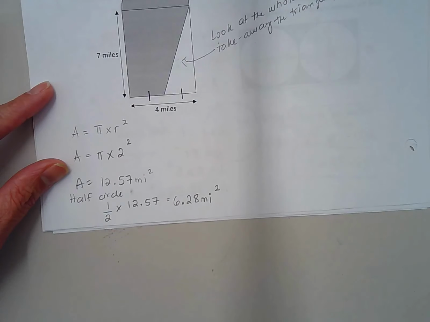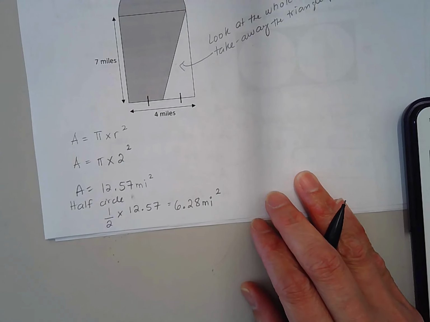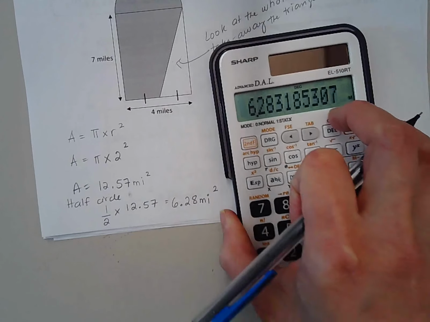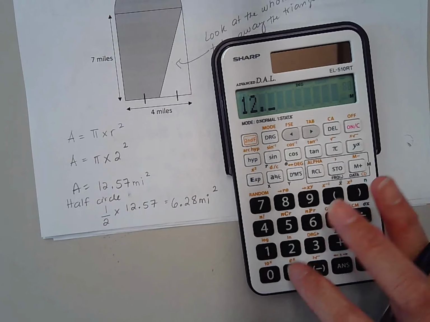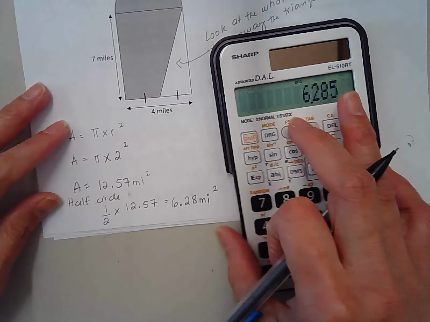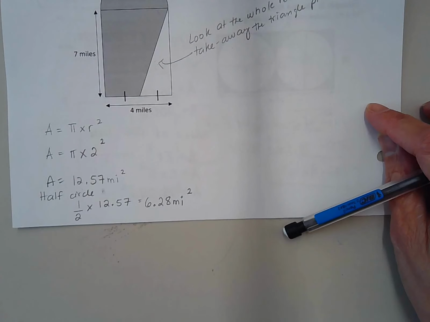We need to round up because there's a 5 after the 8. That's what I'm getting on my calculator, 12.57 divided by 2. Okay, would you round up or just leave it?